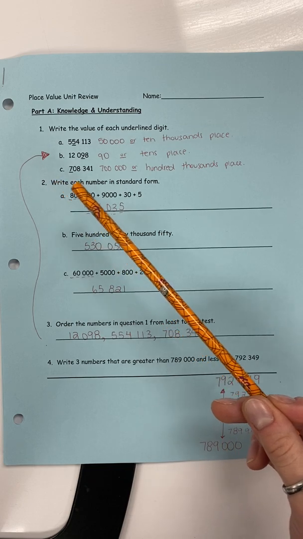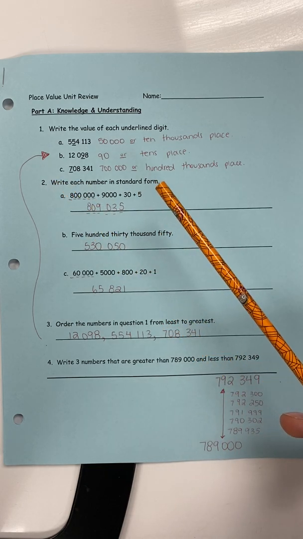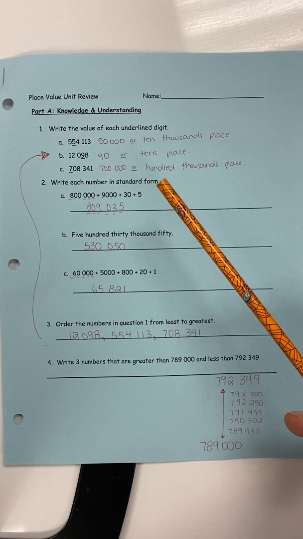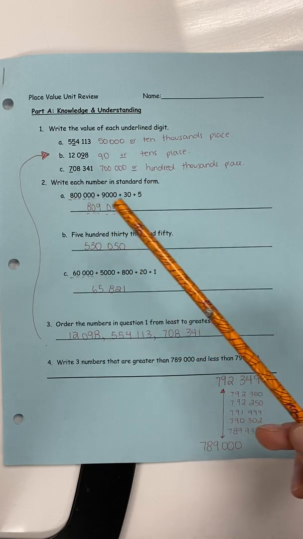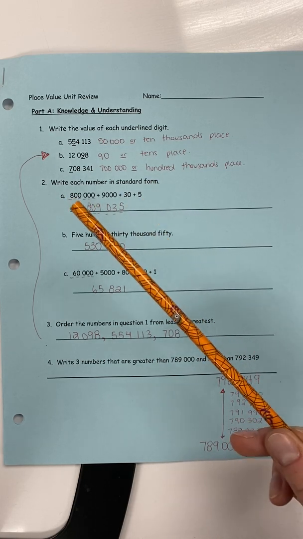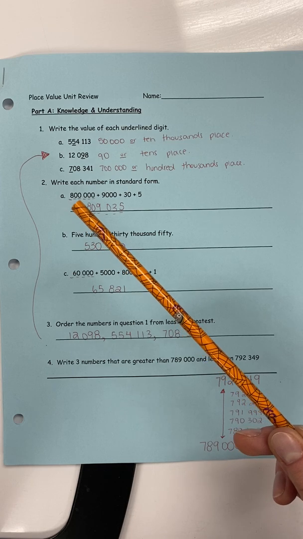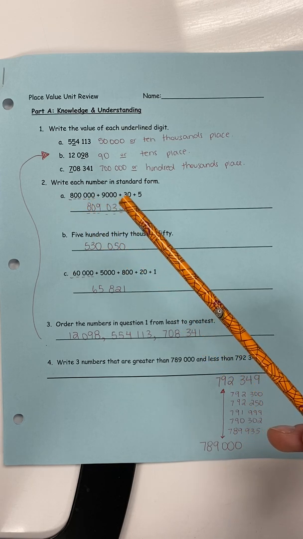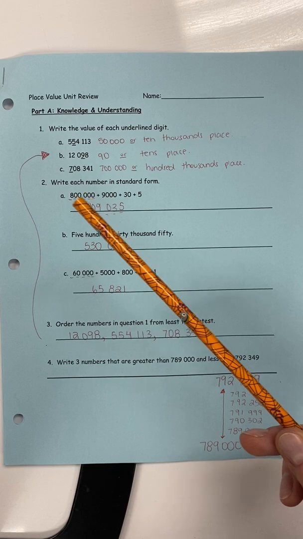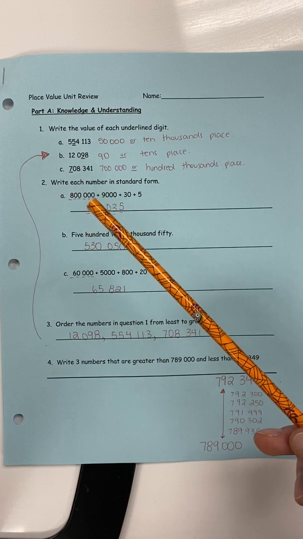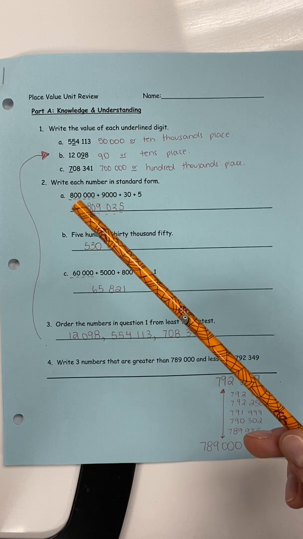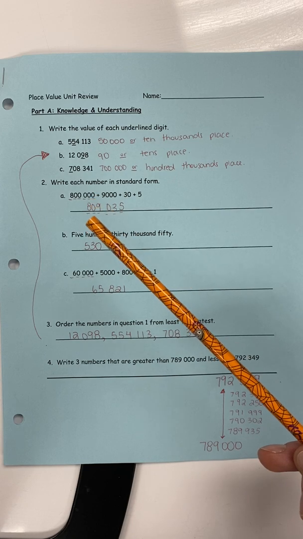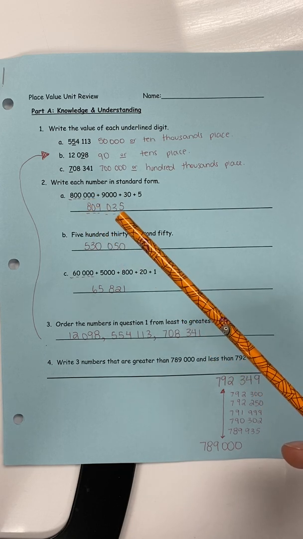Here, it says write each number in standard form. If we remember what standard form is, it is just the number. So right here, this is expanded form. So we know that 800,000 plus 9,000 plus 30 plus 5. Well, we look at the first number. It has 1, 2, 3, 4, 5, 6 digits. So we know that our number has to have 6 digits.